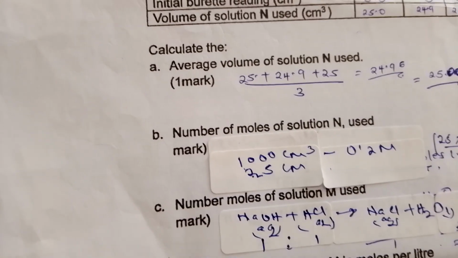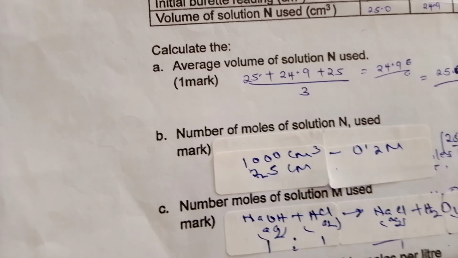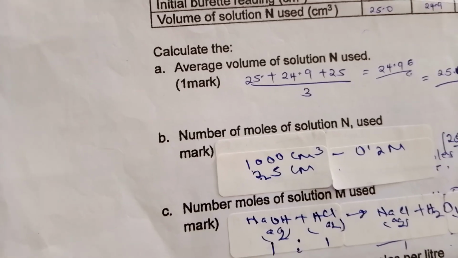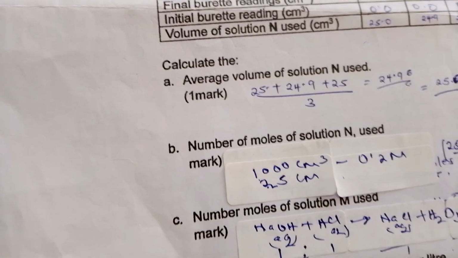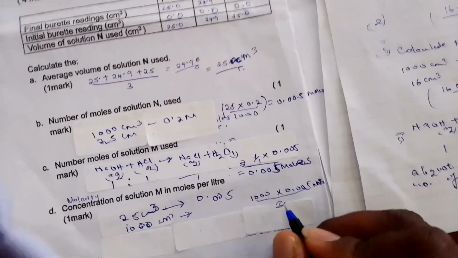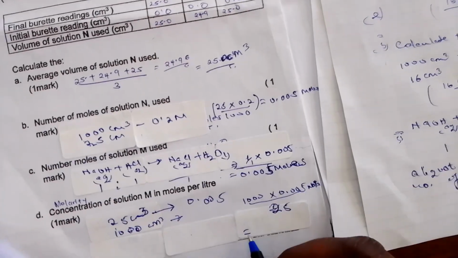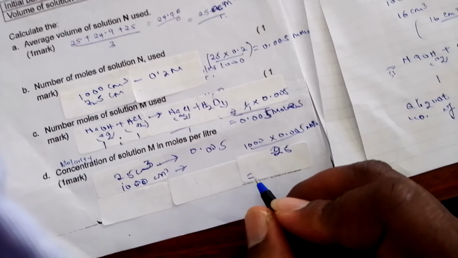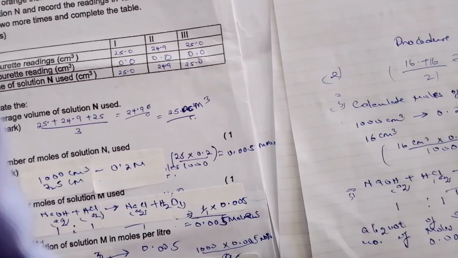It is going to give us 1,000 times 0.005 moles over 25, which, if you do your mathematics very well, will give you 0.2 molar.